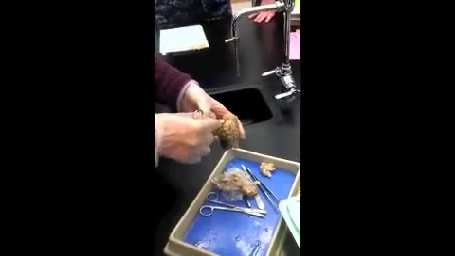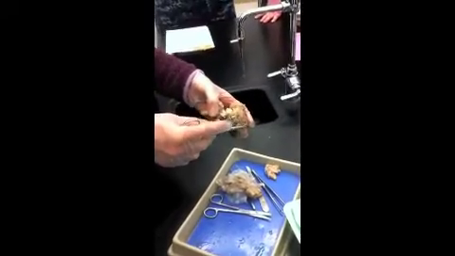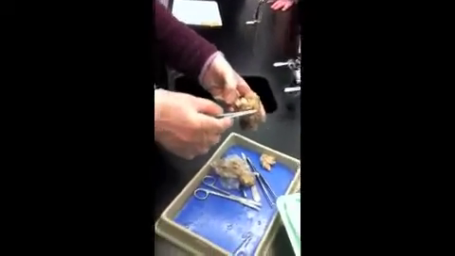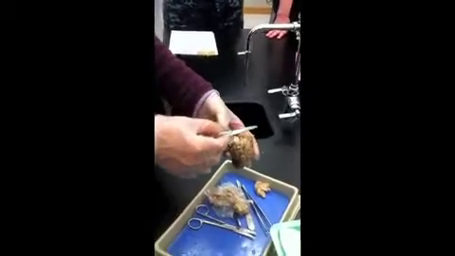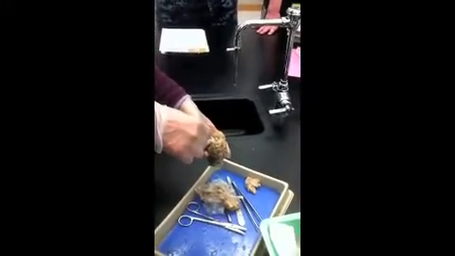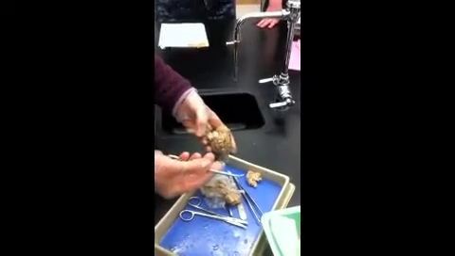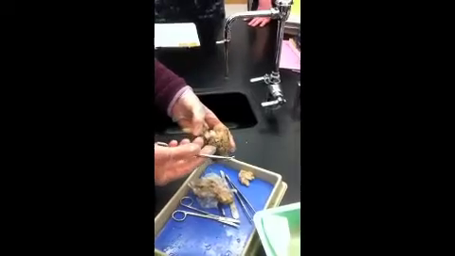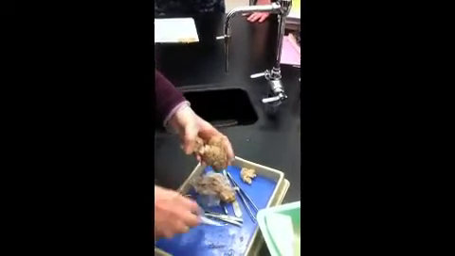These colliculi, the superior, are involved with visual reflexes. For example, if you need to look at something over there, the reflexes would turn your head in that direction. The inferior colliculi are associated with auditory reflexes. If you hear a loud sound, you're going to turn your head automatically in the direction of the sound. You don't have to think about it.